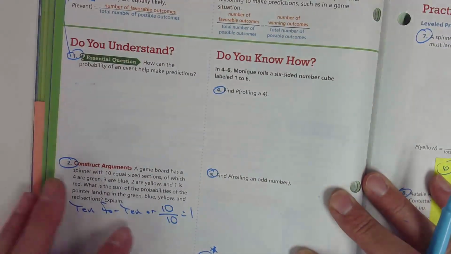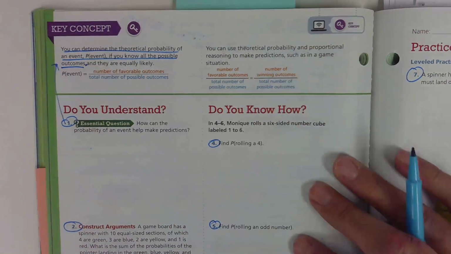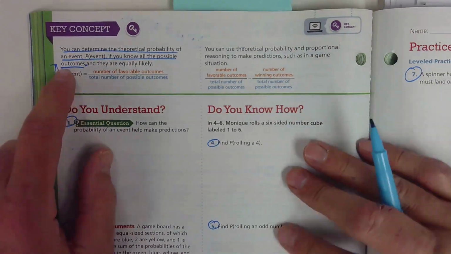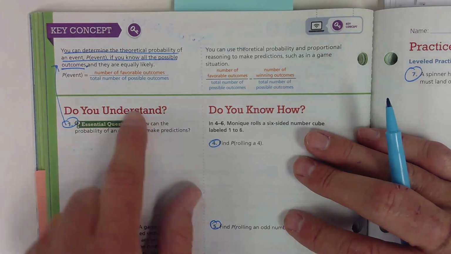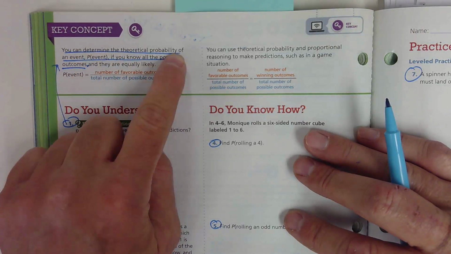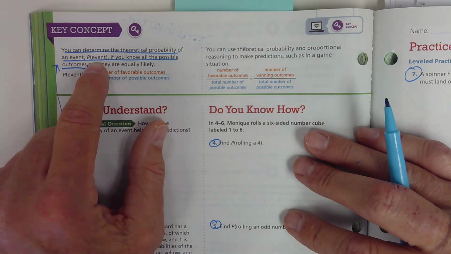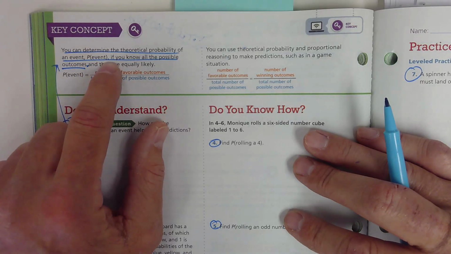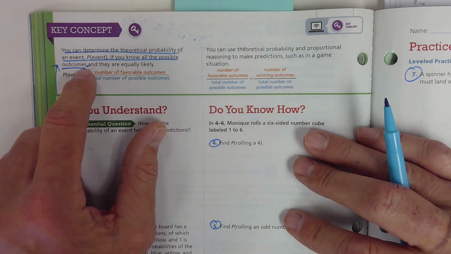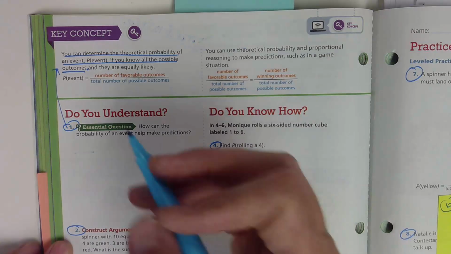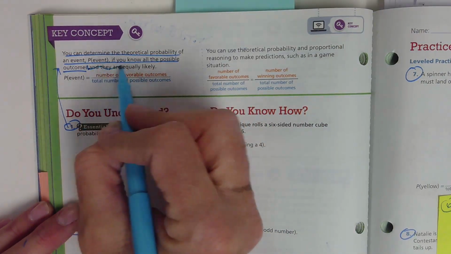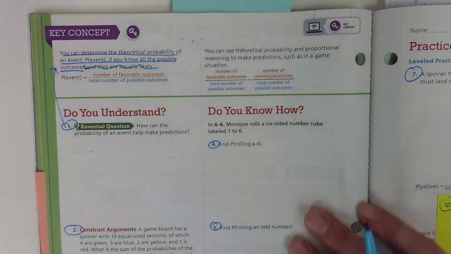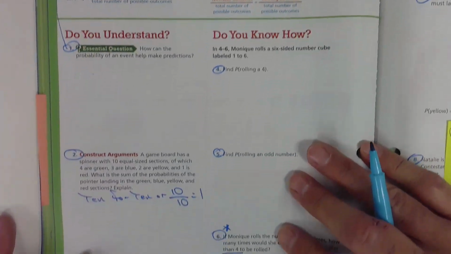All right, number 1. I just drew a little arrow up there. It says, how can the probability of an event help you make predictions? You can determine the theoretical probability of an event. They label it P if you know the possible outcomes. And they put, and they are equally likely. I'm not really worried about that. Okay? You can just copy that down.